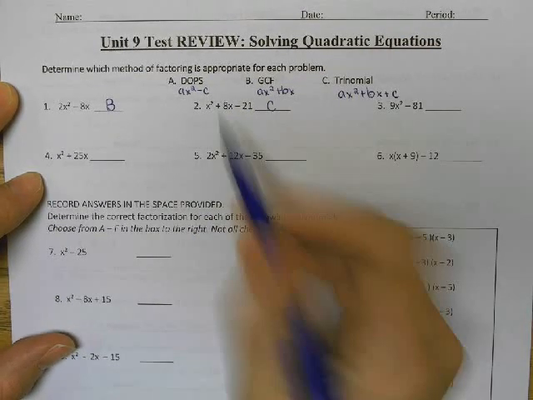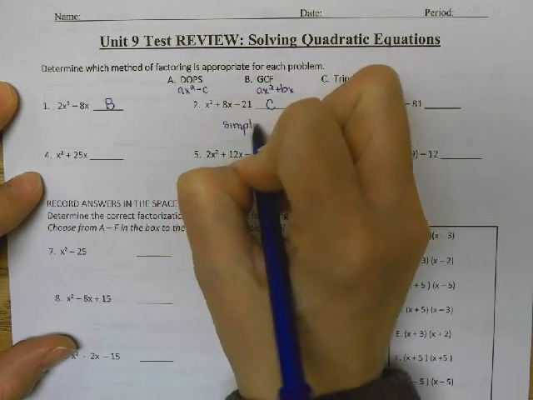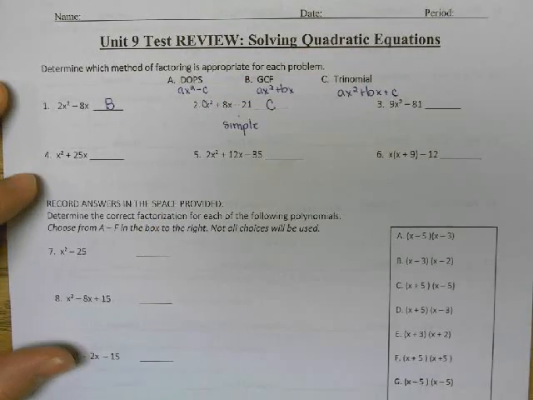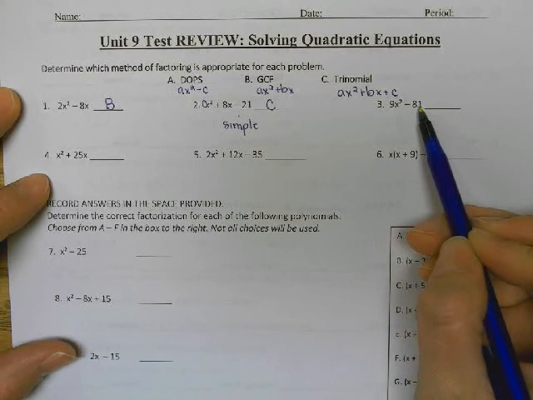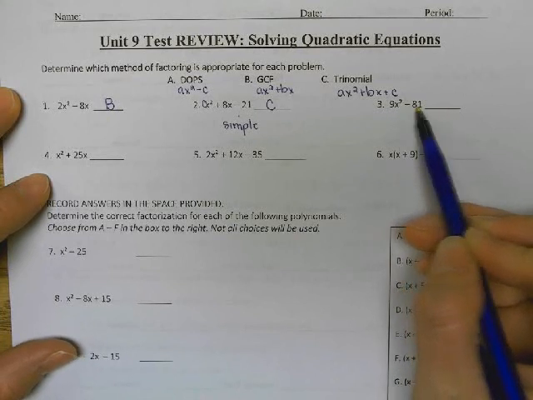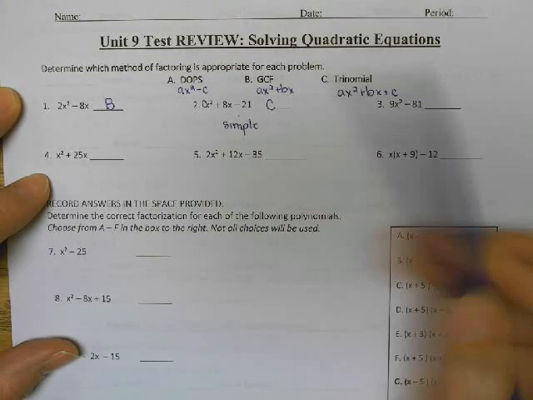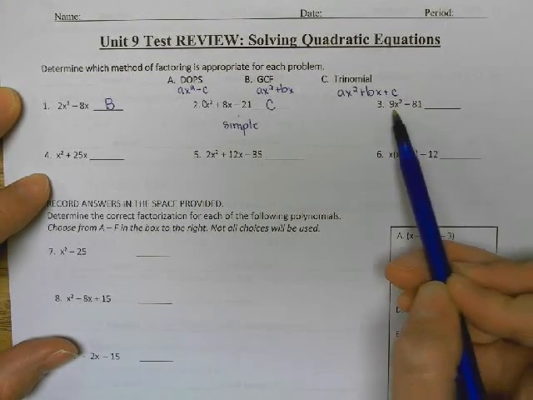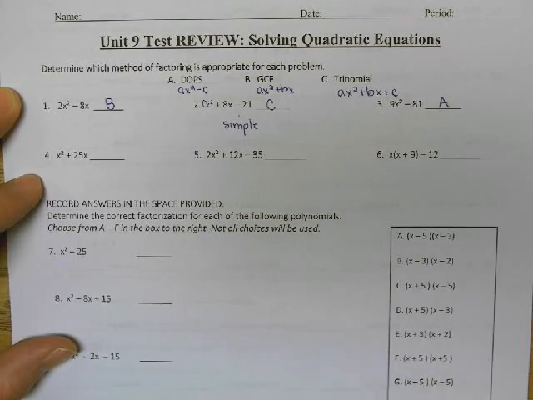If I wanted to go a little further, this would actually be what we call a simple trinomial, because the number in front of the x squared is a 1. All right, number 3, I have 9x squared minus 81. It is two terms, which makes it a binomial, so I'm either looking at a DOPS or a GCF. If I look at both of my terms, only one of them has an x in it, which makes it a difference of perfect squares.